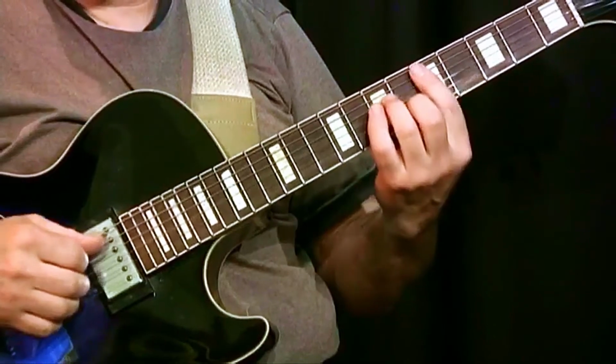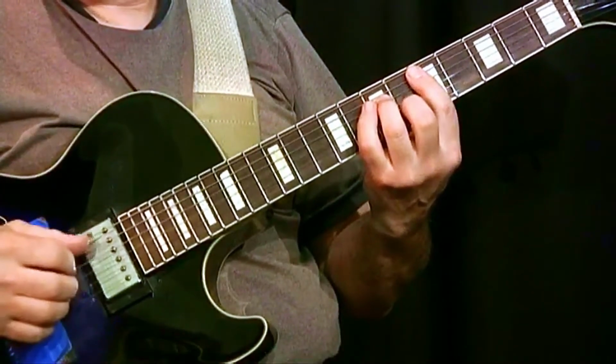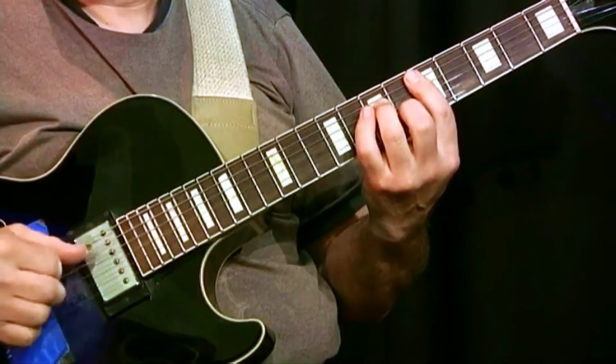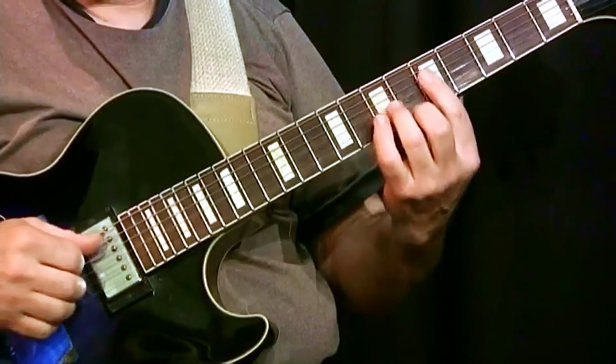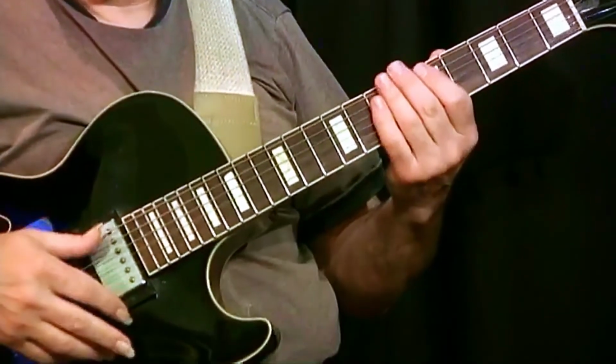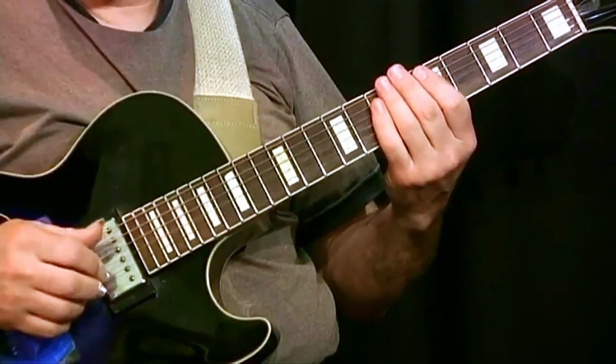So that's an exercise you can do right there. Just play 1, 2, 3, 4, and then you notice that my pattern for arpeggiating the chord is completely random. I don't have anything pre-planned. It is simply randomly arpeggiated notes.